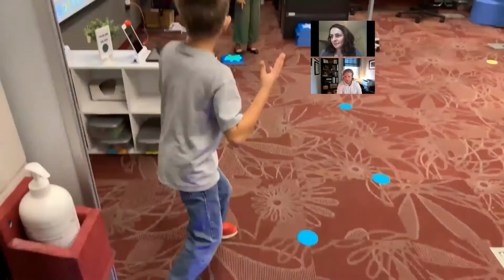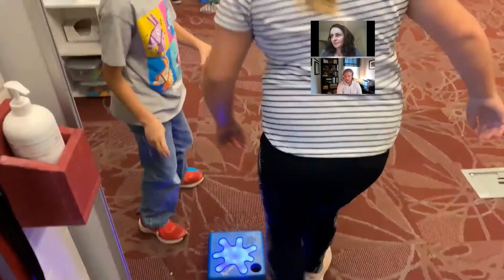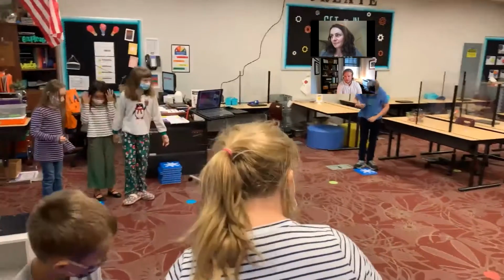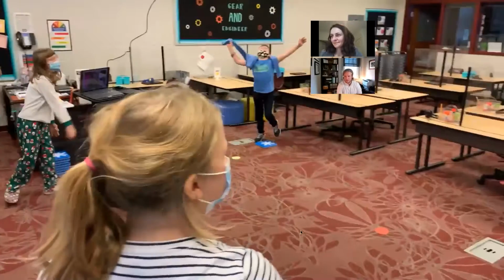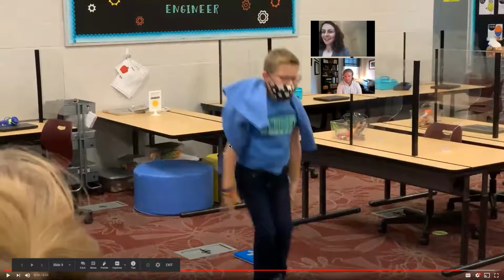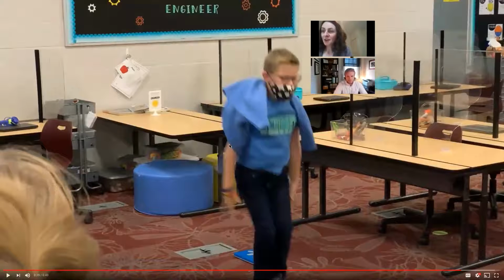5, 4, 3, 2, 1. Which one went off? 5 jumping jacks. All right, and that's just an example of sort of what the slots do.